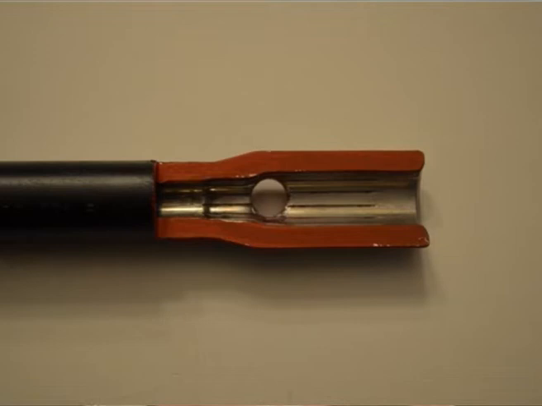Now, this is utilized in blowback and delayed blowback weapons, where pressures are relatively high, thus making extraction difficult.